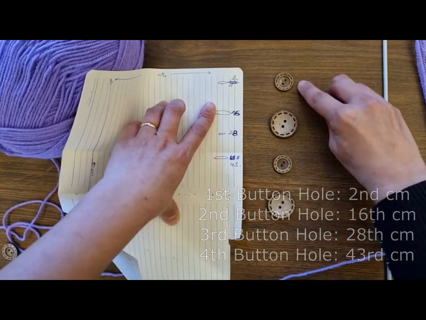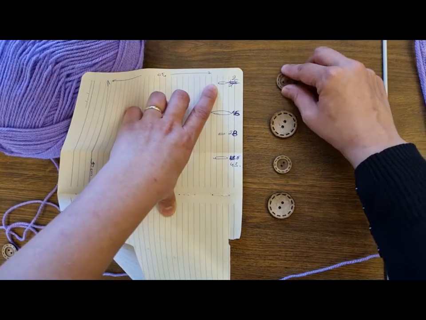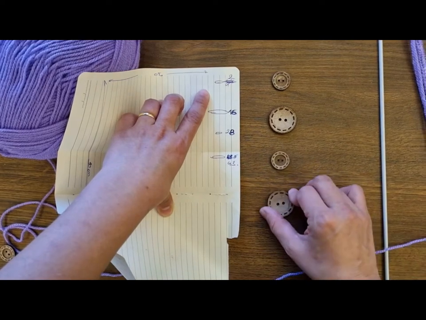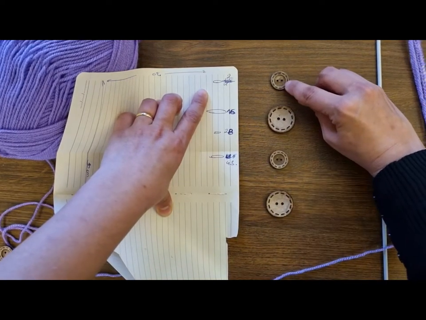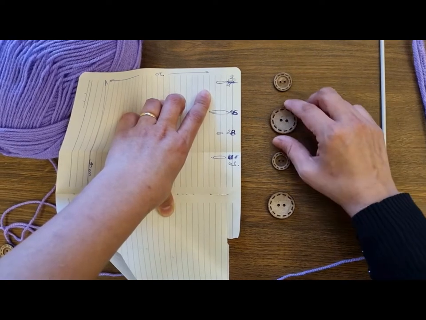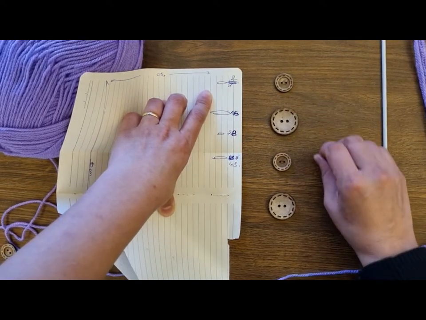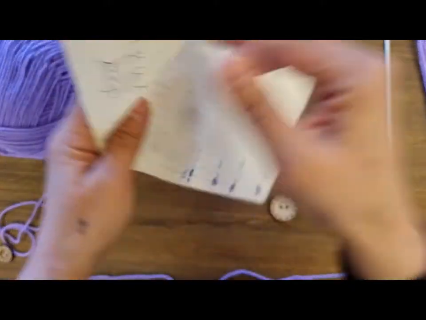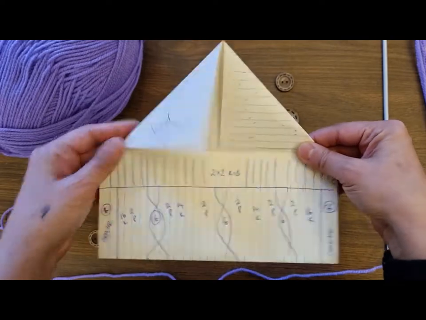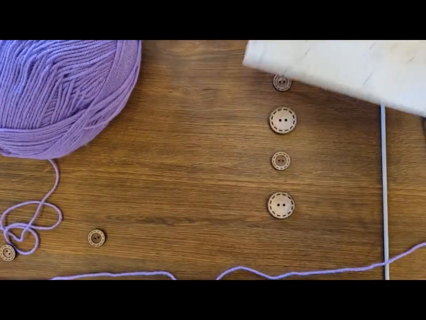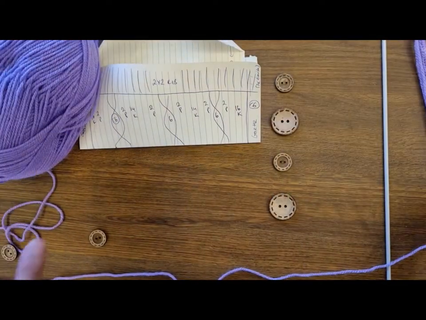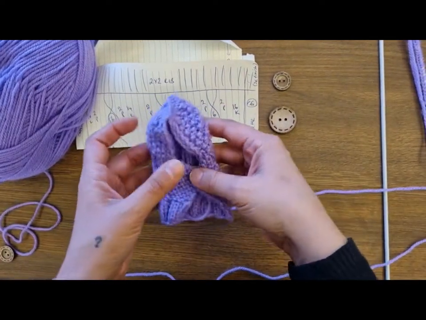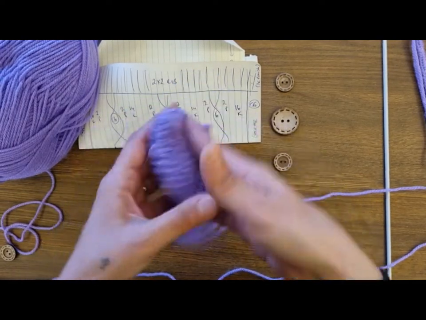And yeah, I'll put the first one at the 2nd centimeter, 16th centimeter, 28th centimeter, and 43rd centimeter. For these small ones, I'll make the buttonhole from 1 loop, and for these bigger ones, I'll do 2 loops. So I think that's good planning, and I know the plan never works out 100%, but I did my best, and I think I'll have something better looking than this one, but we'll see.